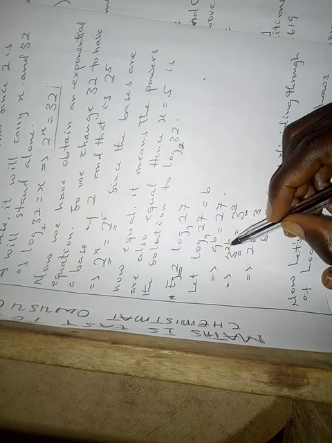Alright, this implies that if 3 is equal to 3, then the powers are also equal. So 2b will also be equal to 3. Then b will give us 3 over 2, that's dividing through by 2. Alright, so now let's move on to the laws of logarithm. From this basic understanding, let's move on to the laws of logarithm.